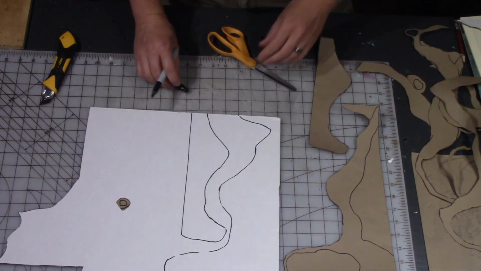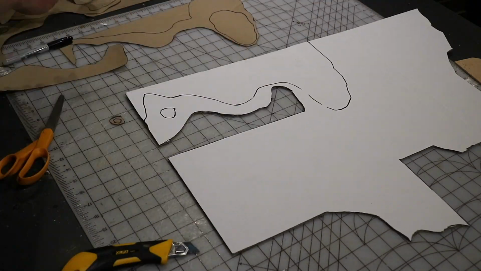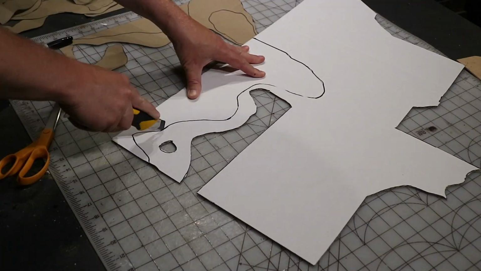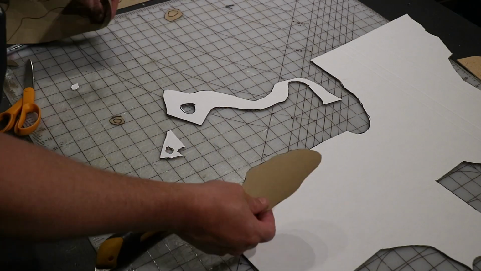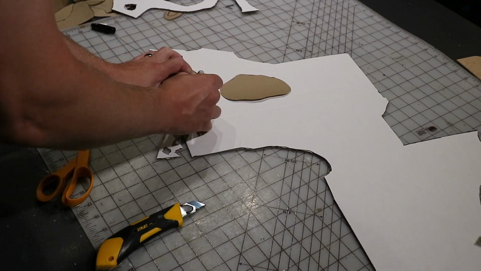You could use foam core instead of cardboard if you wanted a little bit cleaner look, or you could even use XPS if you wanted to do a little bit thicker piece as well. I decided to use cardboard simply because it's cheap and easy to use.